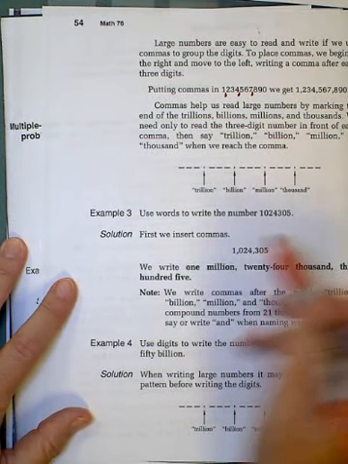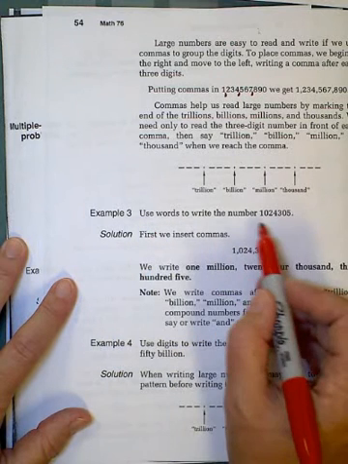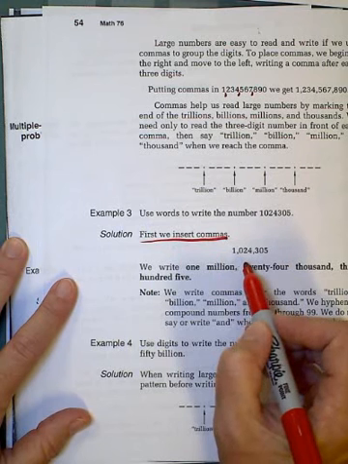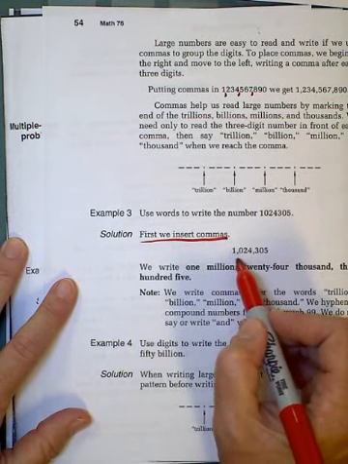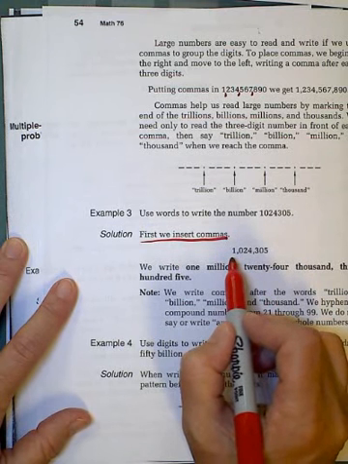In example 3, we're asked to use words to write the number, and here it is. First, insert commas, just like has been done here. And then to write the number using words, we begin by reading 1.